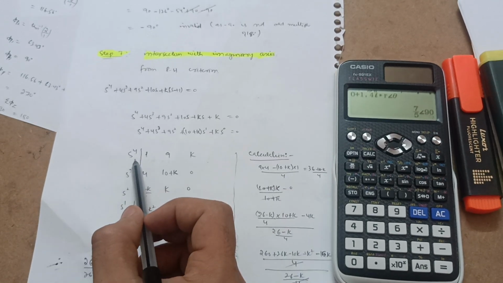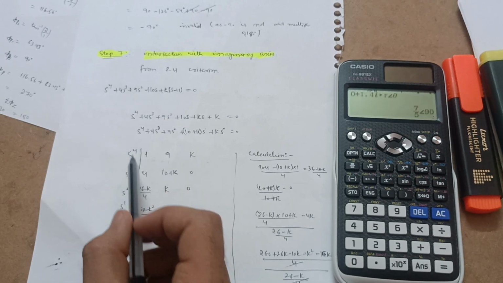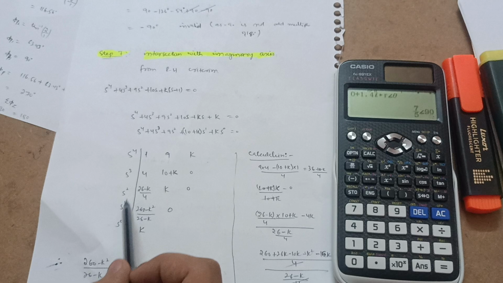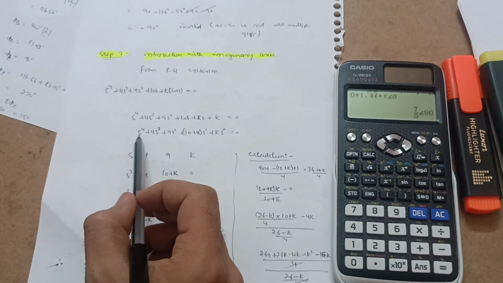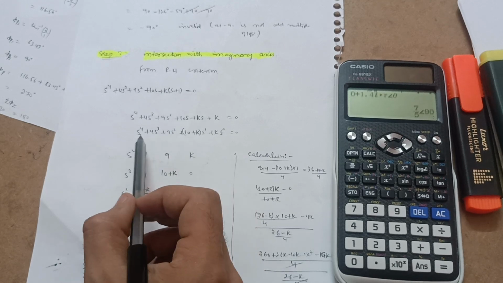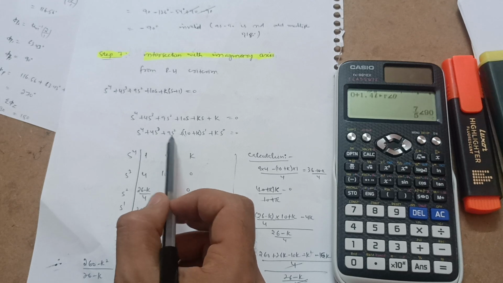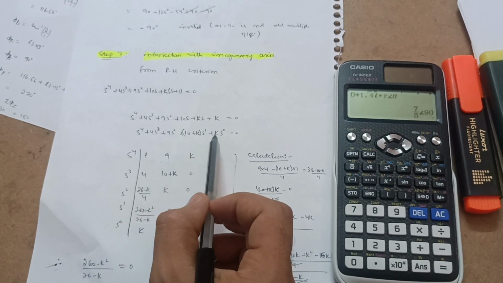Now you have to take it in decreasing order, first the higher order, then decreasing: s raised to power 4, s raised to power 3, s square, s raised to power 1, s raised to power 0. What is the coefficient of s4? That is 1. What is the coefficient of s square? If you take the even terms first, then accordingly you go for the evens. So s square is 9, then s raised to power 0 is K.